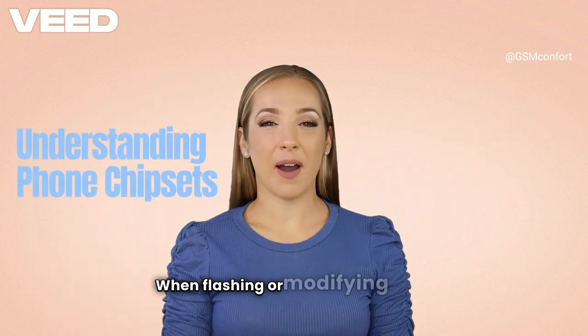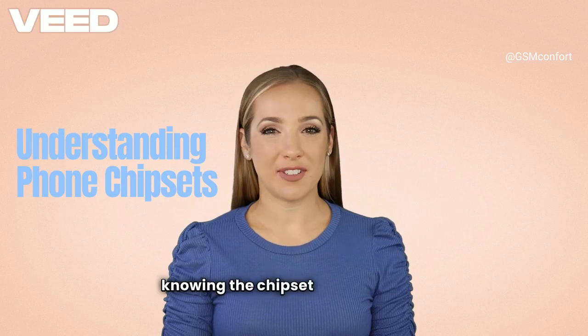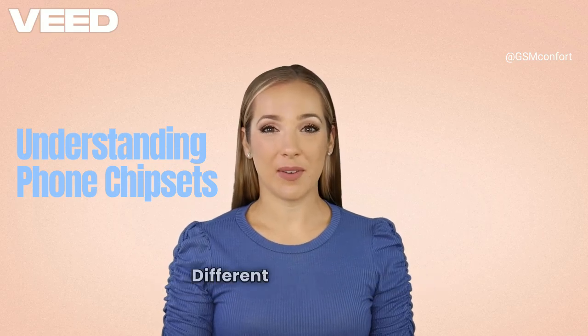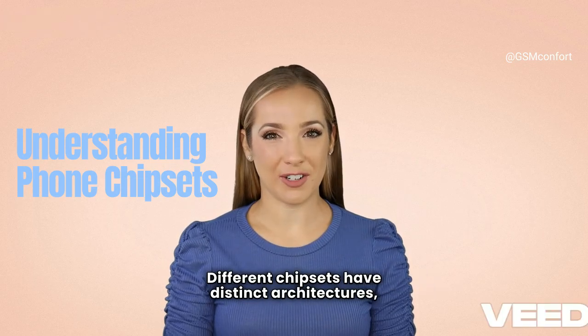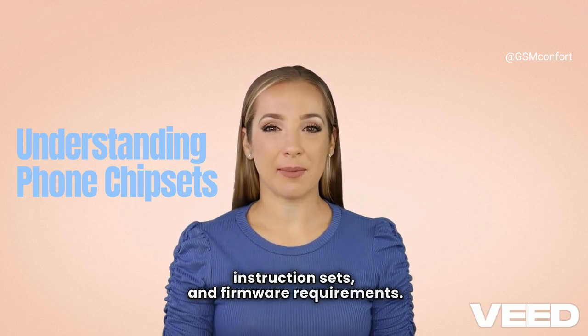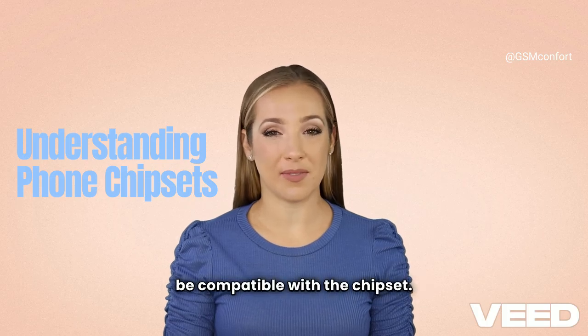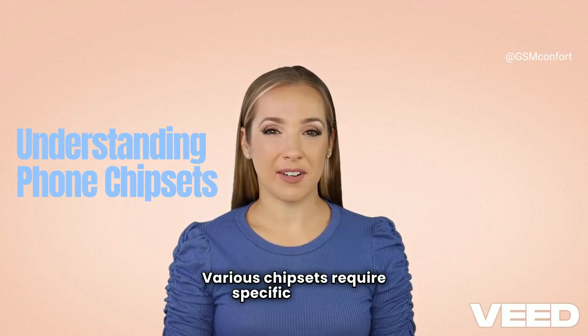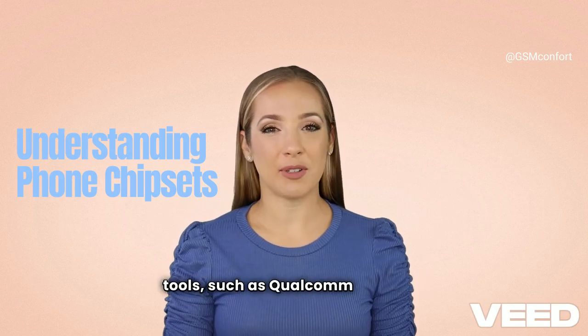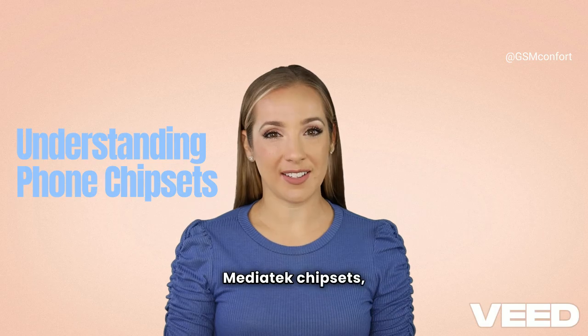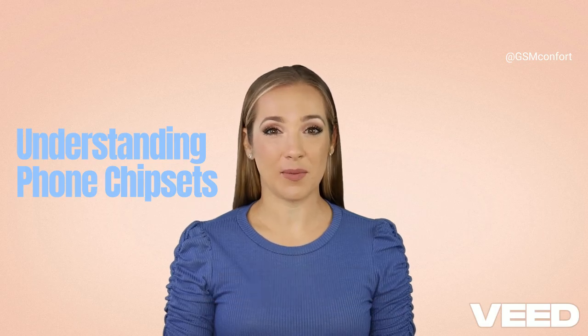and more efficient. When flashing or modifying a phone, knowing the chipset type is crucial. Different chipsets have distinct architectures, instruction sets, and firmware requirements. Flashing tools and firmware must be compatible with the chipset. Various chipsets require specific flashing tools, such as Qualcomm chipsets, MediaTek chipsets, and Samsung chipsets.